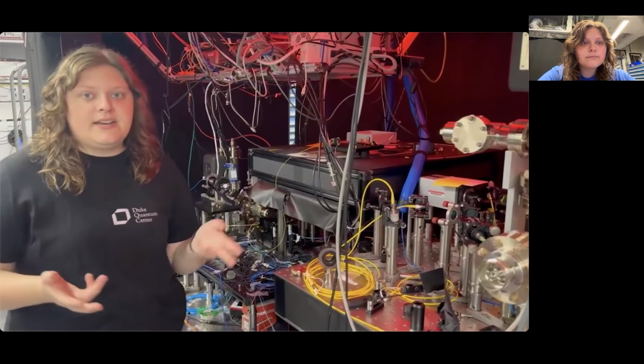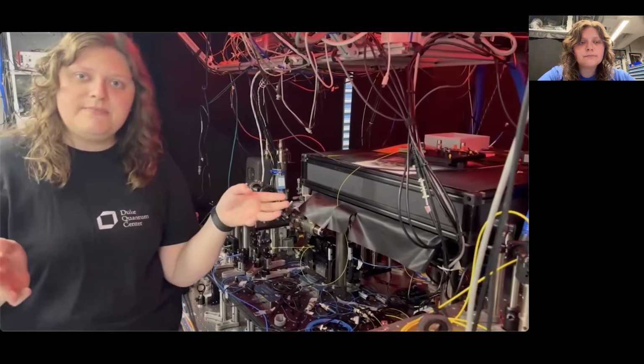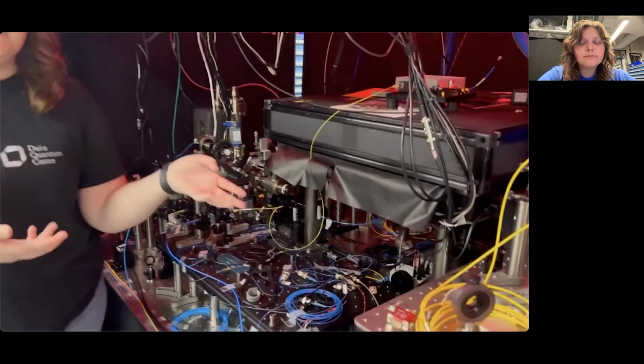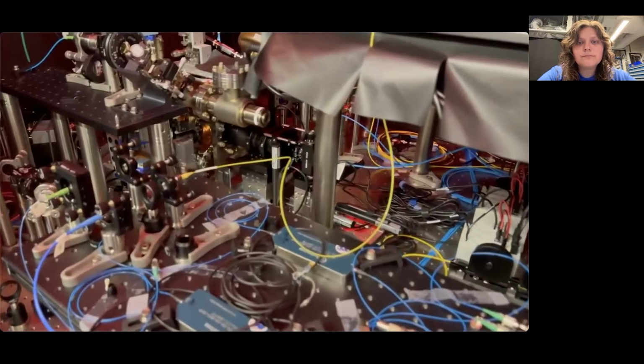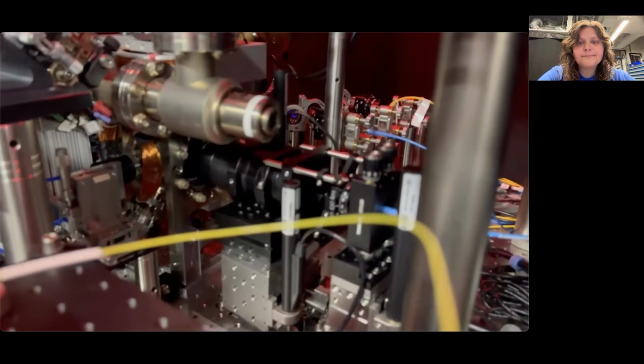Barium we use as our communication qubit because it emits photons in the visible spectrum, so we can actually see it. And a lot of technologies are more efficient in the visible spectrum. Barium is sensitive to magnetic fields, so it's not as nice of a quantum memory, but it is great for our communication purposes.